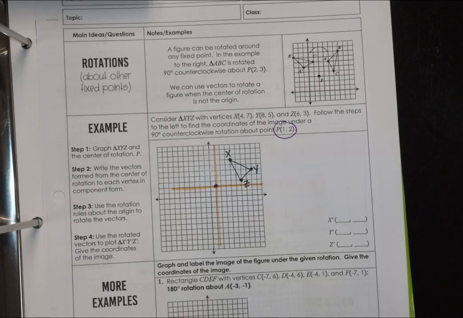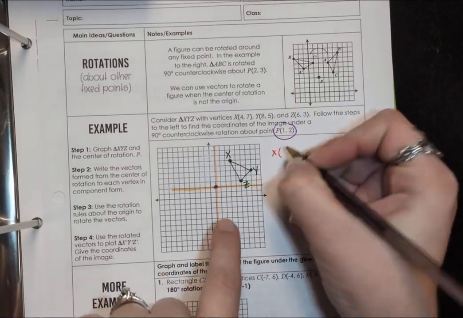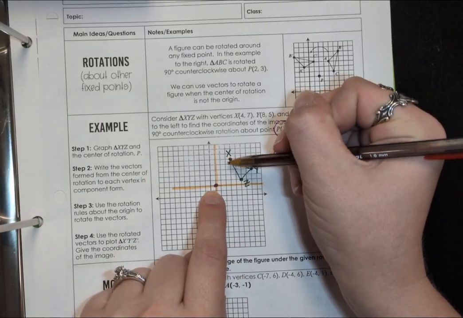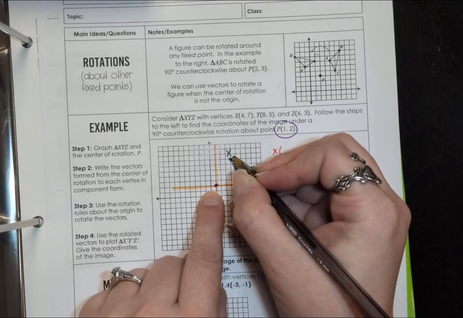Okay? Alright, so you're going to pretend that P is your new origin, and I want you to write me a list of X, Y, Z if P is the new origin. So again, I want you to pretend P is the origin and tell me what the coordinates are. So like when I say X, no. I want you to look at this. Here's X, right? If this was the origin, it would be at what and what?